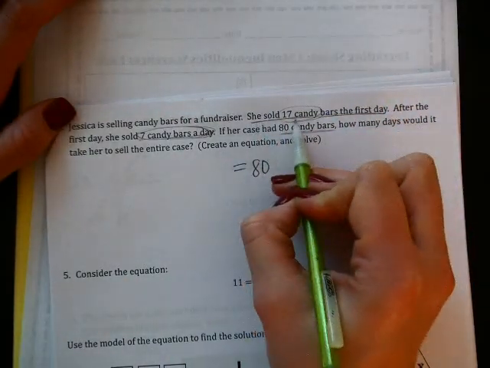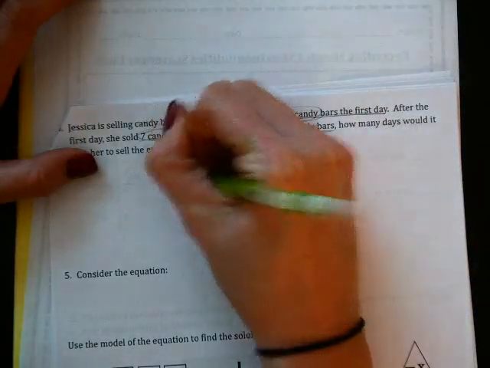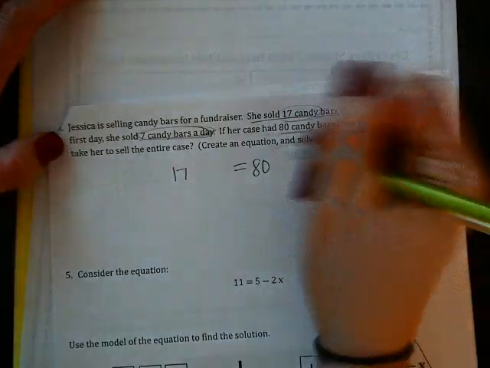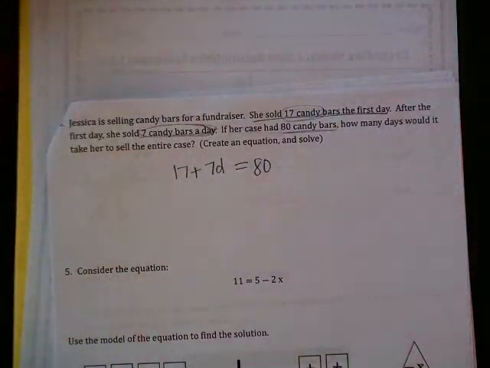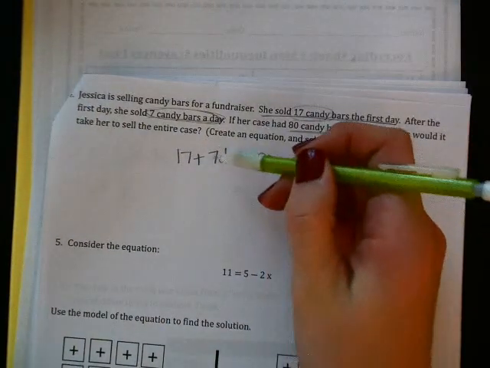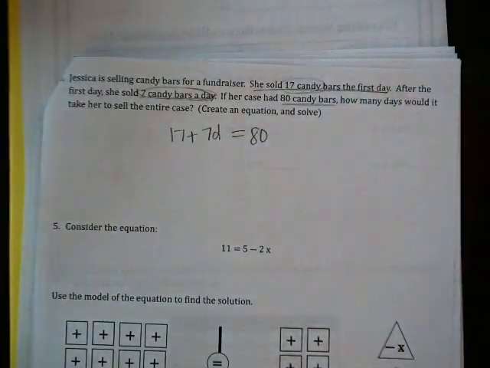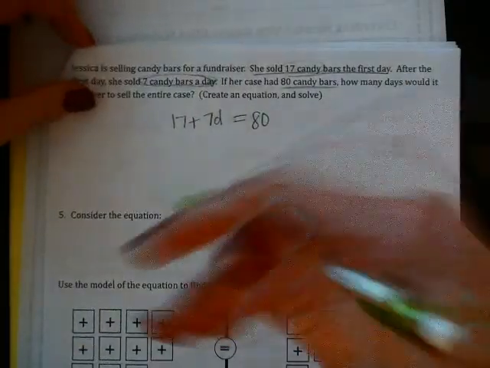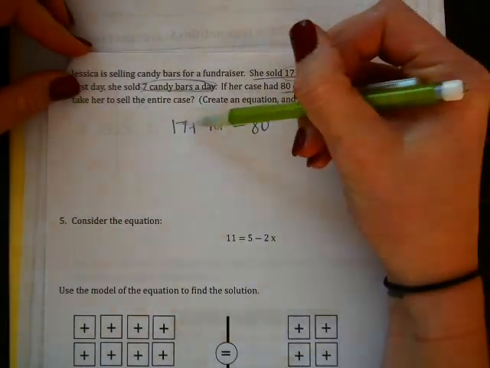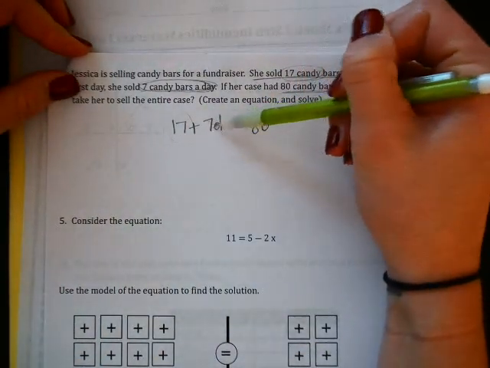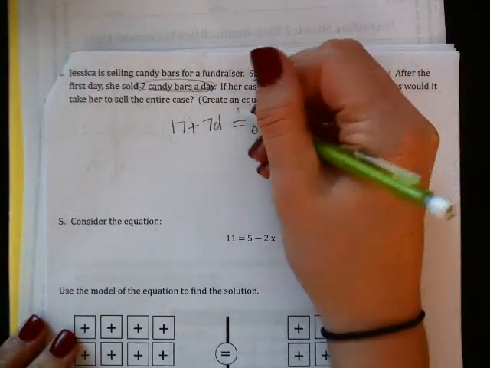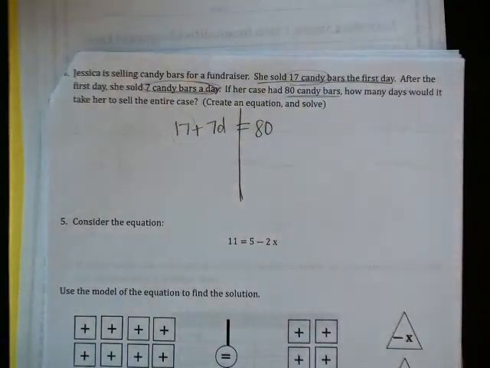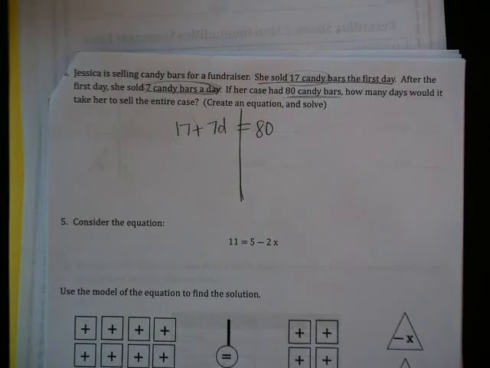I can see that the initial, or the constant, is that original 17, plus after that she was selling 7 times, we can say D for days, or you could put X, it doesn't matter, but 7 per day. Okay, when you're multiplying, the word a lot of times that we see with that is per. When you see that, that means to multiply. So if we're saying originally she sold 17 plus 7 per day, 7 times the number of days. Okay, when we solve this, it'll tell us how many days it took her to sell all of her candy bars. I can tell you if she came to my class, it would not take very long.